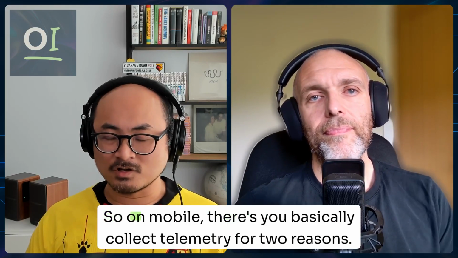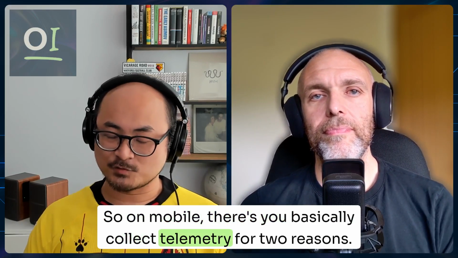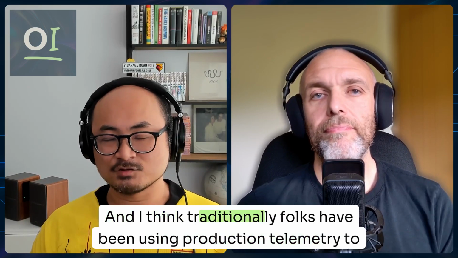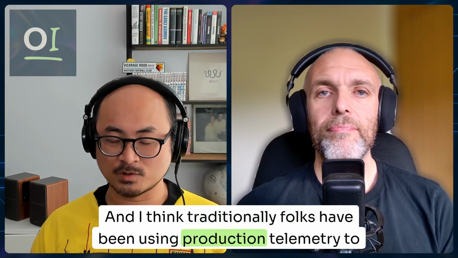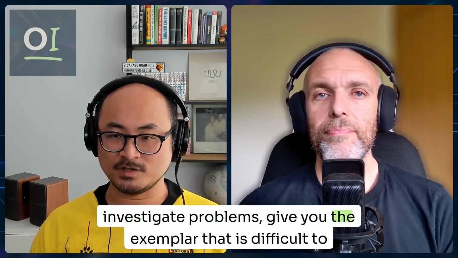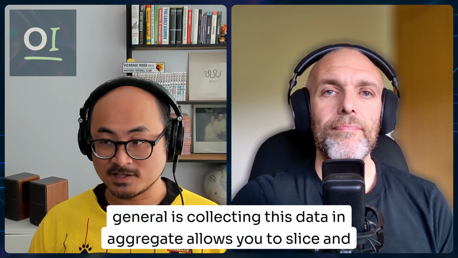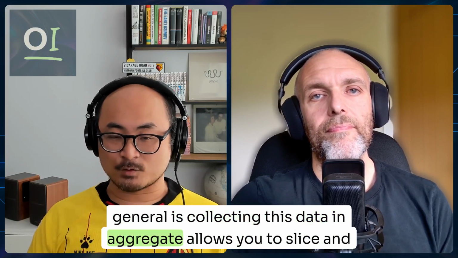Yeah. So on mobile, you basically collect telemetry for 2 reasons. One is to surface problems, one is to investigate problems. And I think traditionally folks have been using production telemetry to investigate problems, to give you the exemplar that is difficult to reproduce. But where it applies to operational intelligence and observability in general is that collecting this data in aggregate allows you to slice and dice.